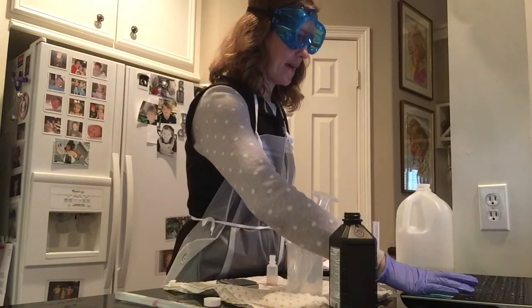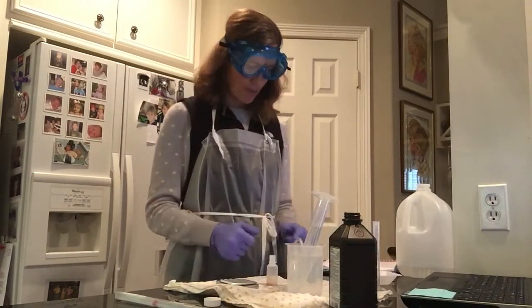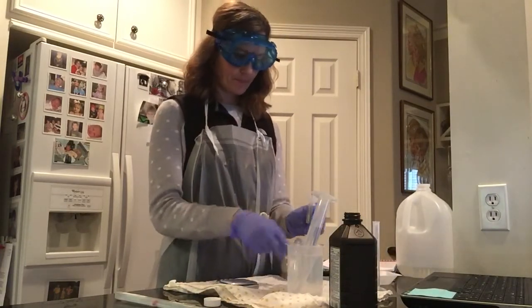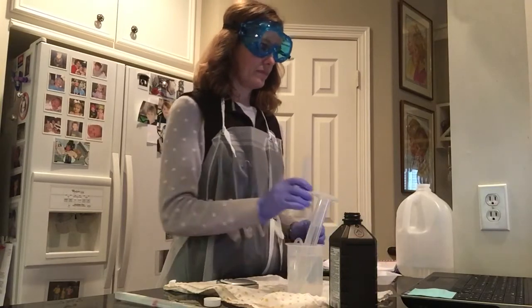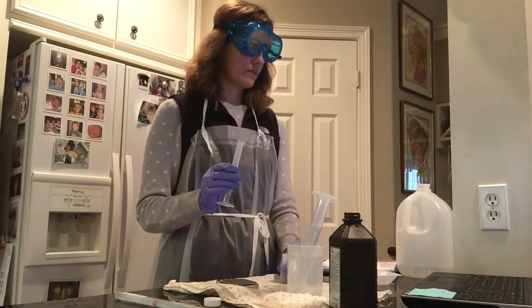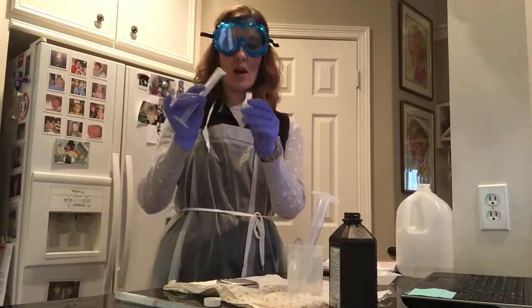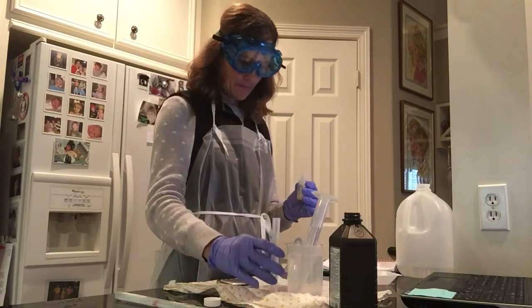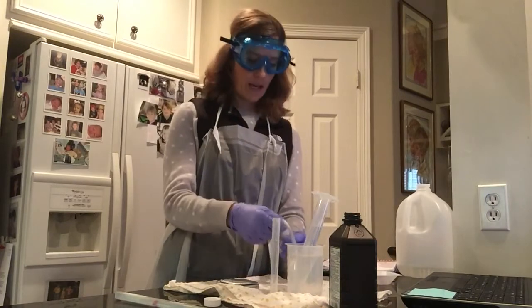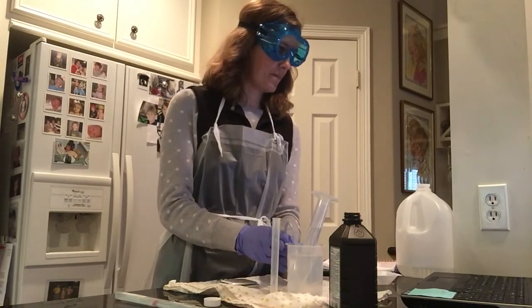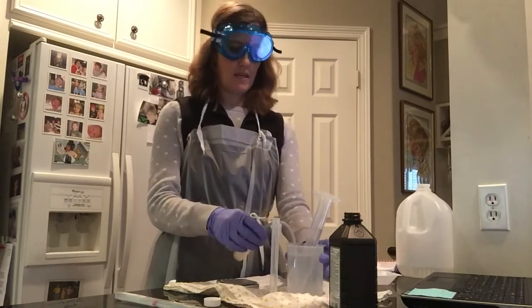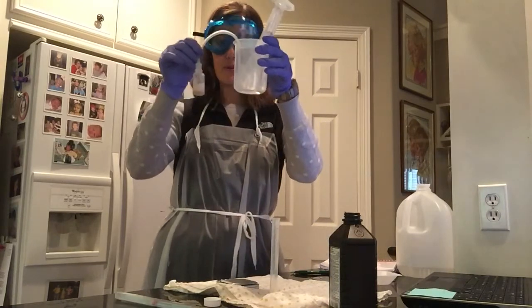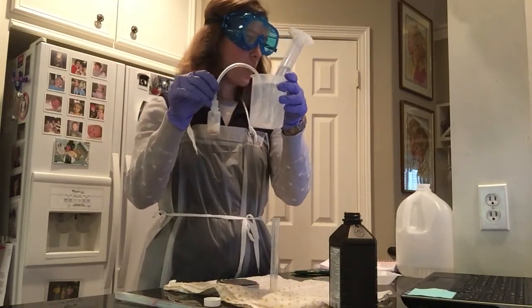And now our next step is to prepare the end of the tubing with a dropper top. I'm going to pour the hydrogen peroxide into this bottle, and this is when the reaction is going to start. I'm going to connect it to the dropper. We're going to allow the reaction to proceed for 1 minute.